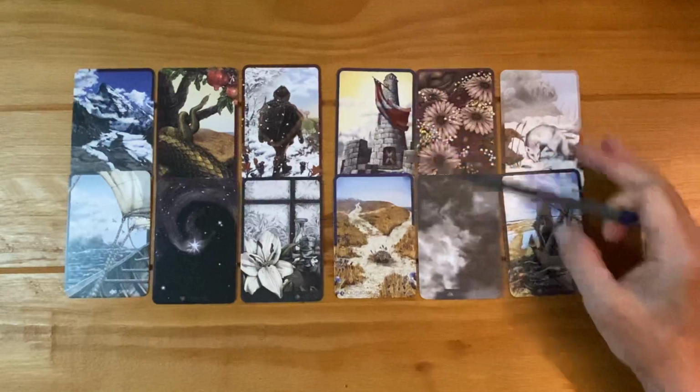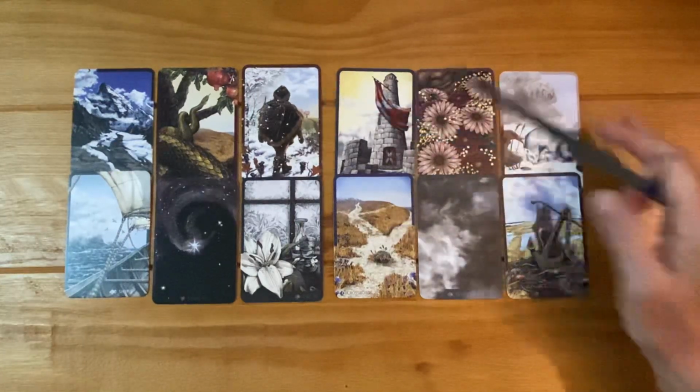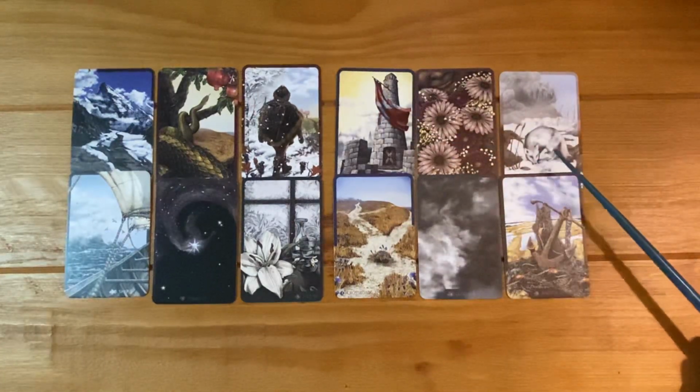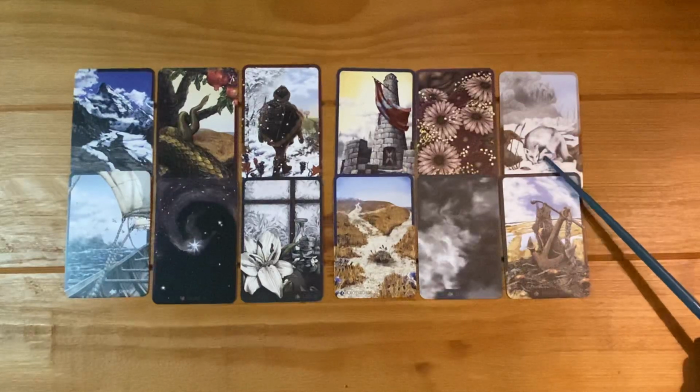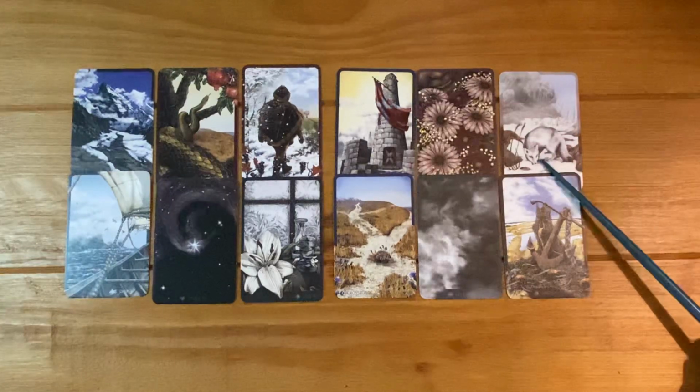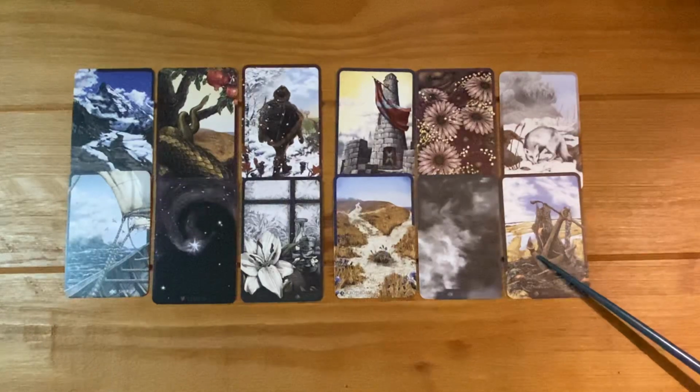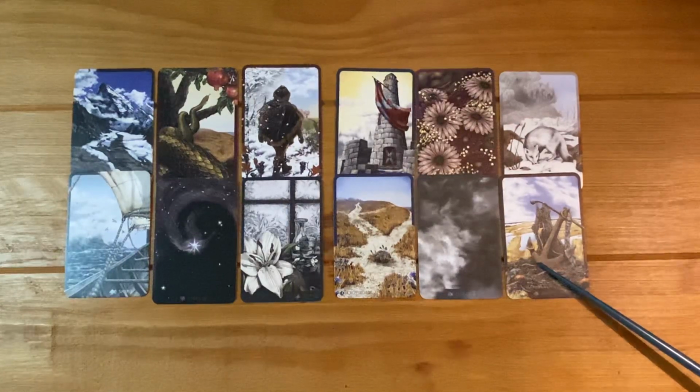So the fox is showing up to say that something will go wrong, right? That there will be some issues. But what is he asking here? He's asking, what about the things that will go wrong? What do we need to be cautious about? And what is this the card of? It's the card of parking. We're talking about a road trip here.